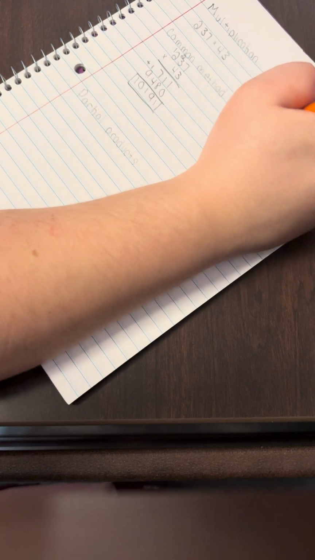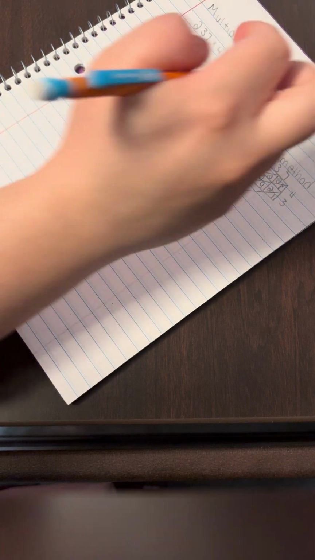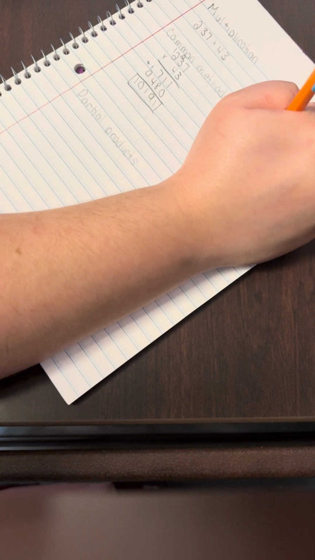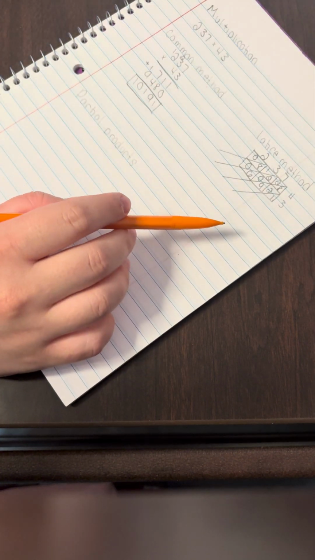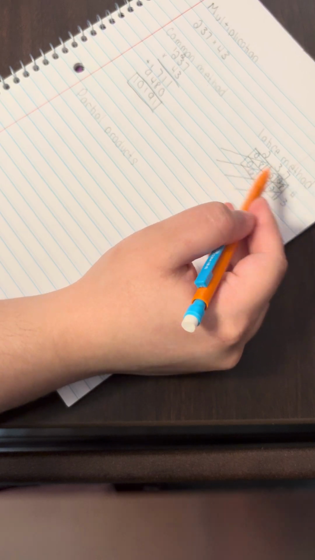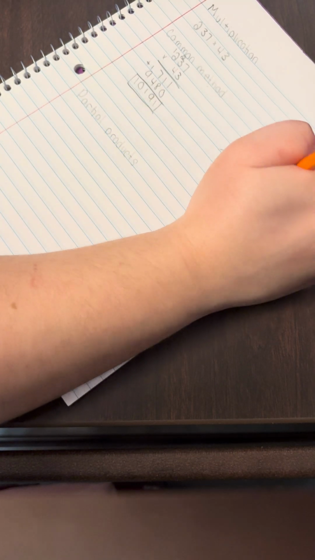And then 2 times 4 is 8. Similar thing, 0 and an 8. And then 2 times 3 is 6. Same thing, 0 and a 6. So now that we have this, we're going to go ahead and add across the diagonal lines. So in this diagonal line, there's only a 1. So it's going to be a 1.